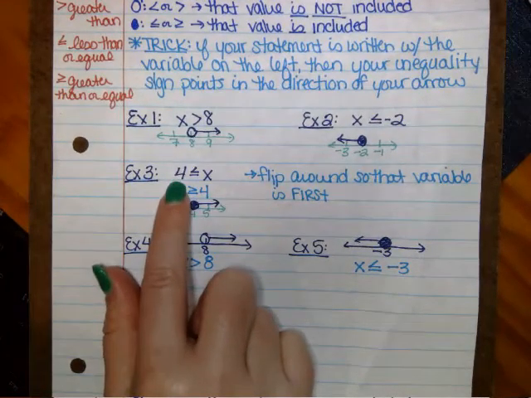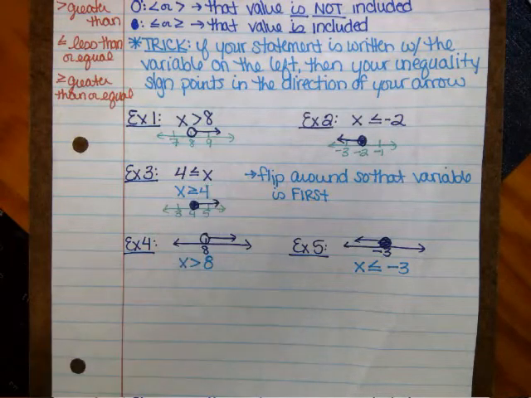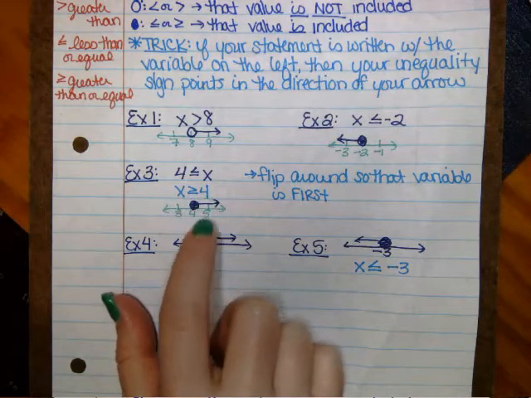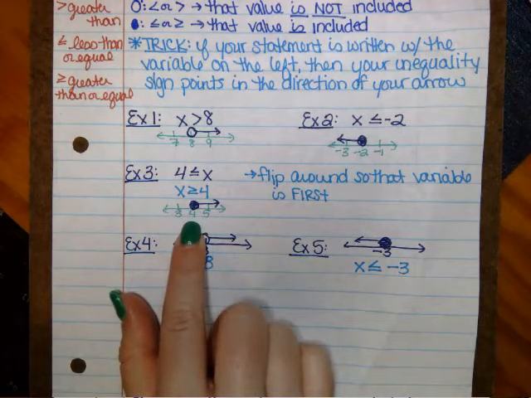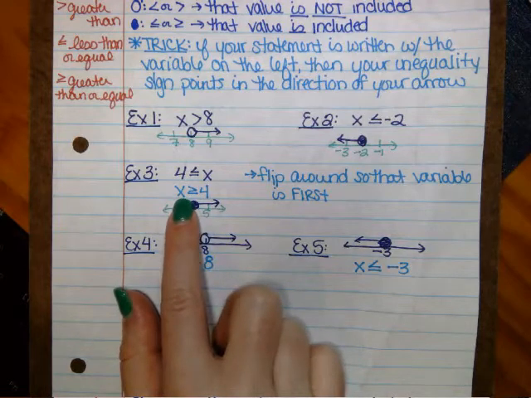If you look at example 3, you can see that the constant is written before the variable. I would suggest flipping that around so that your variable is written first, because then you're not going to mess up your graphing. So when we flip it around, we get x is greater than or equal to 4. I have my closed circle because I have the or equal to, and it's pointing to the right because that's where my values for x are going to be larger than 4.